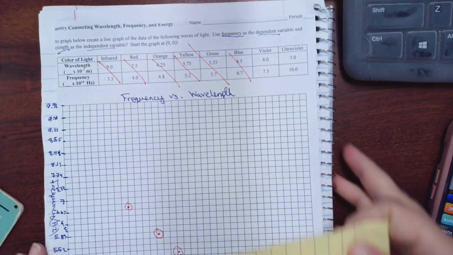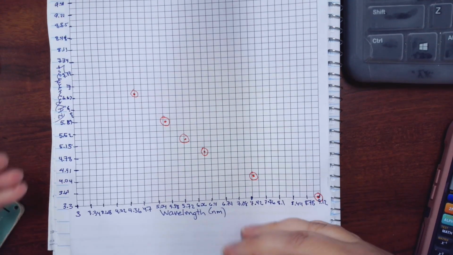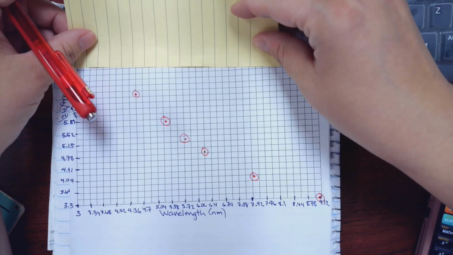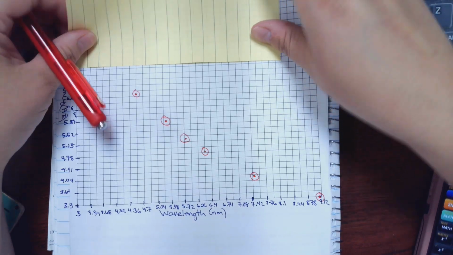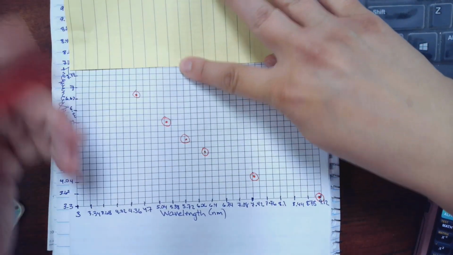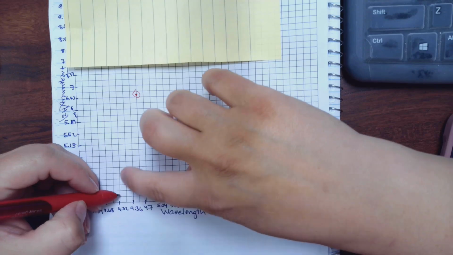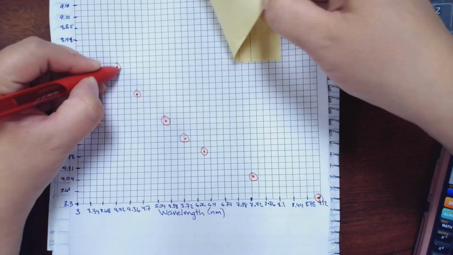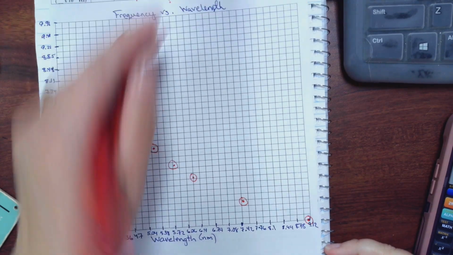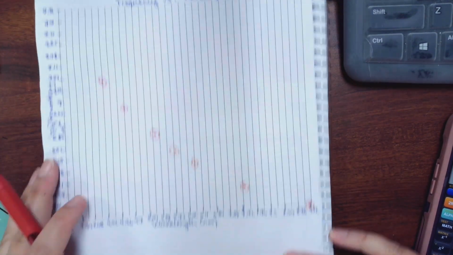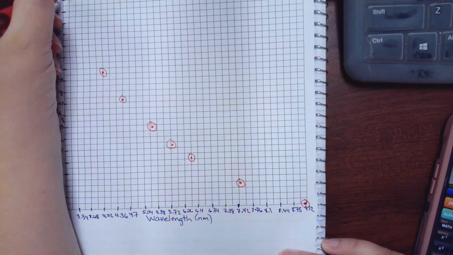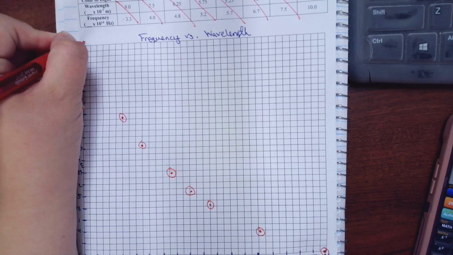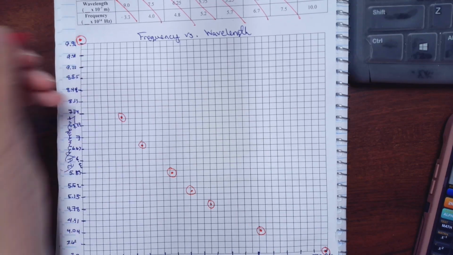Then I have 4.0 and 7.5. So 7.5 is going to be right about here. And then 4.0, follow that one straight up, right there. And our very last point, 3.0 and 10, it's going to be right on our y-axis, just a little bit above where we're at. Boom.